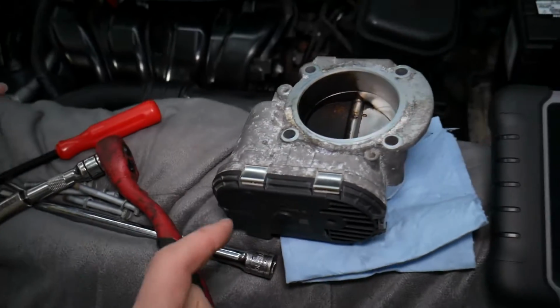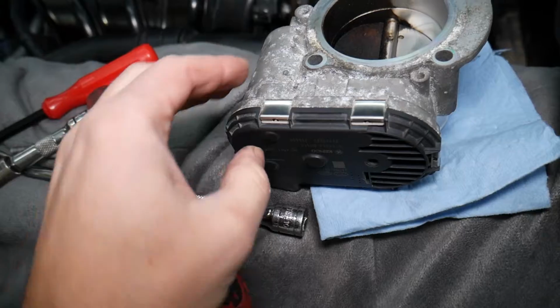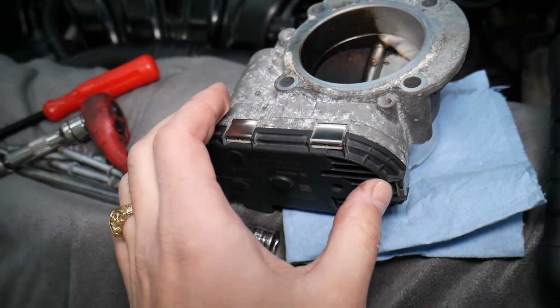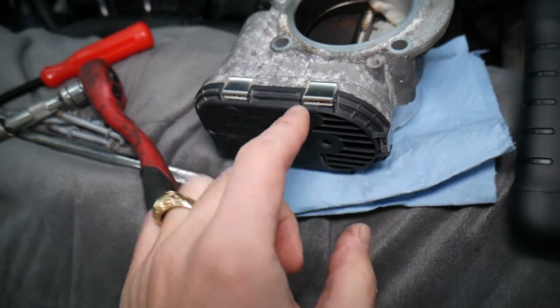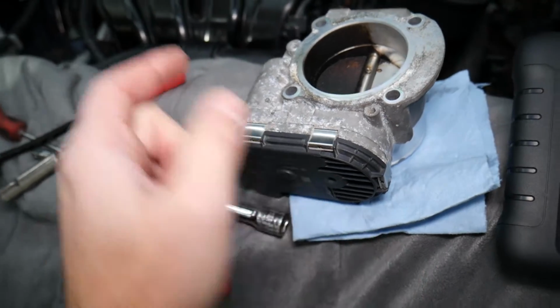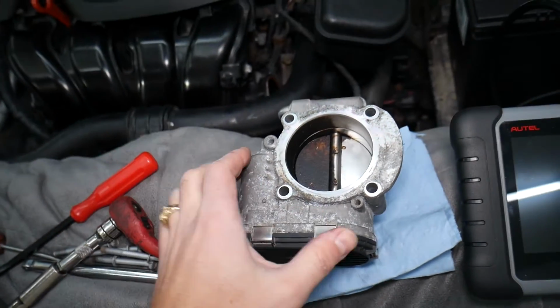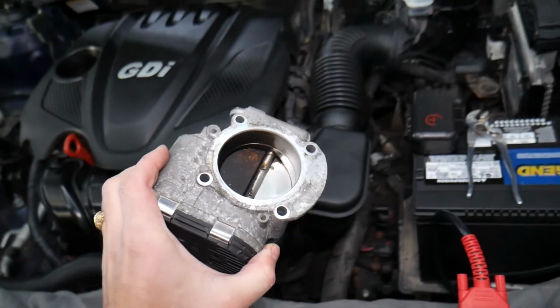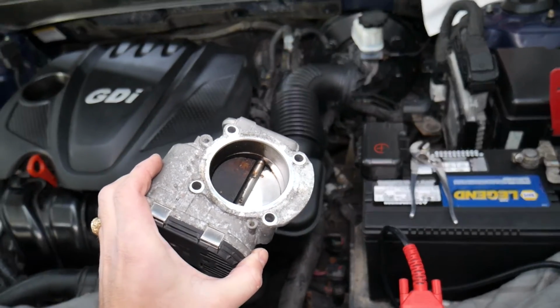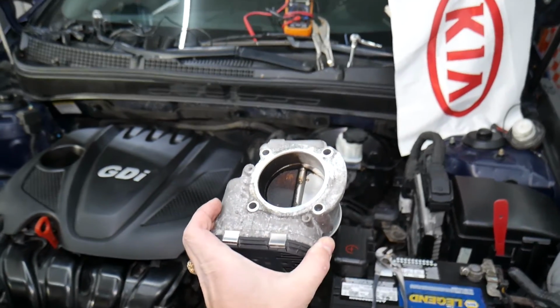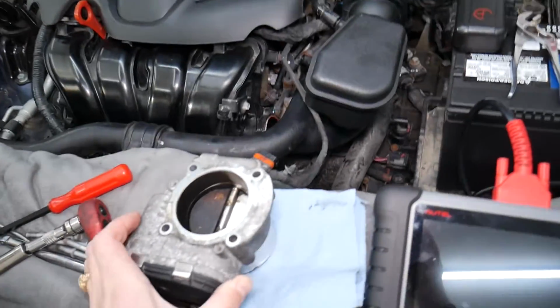Now, what else can cause that? The throttle body has a motor that activates it because it's electronic throttle control, and you have plastic gears that can crack, break, wear out, or you have a bad motor. If you want to see how to test the throttle body, we have the video on the channel, how to test the throttle body on Kia Optima. All that will be shared on our channel. Now, what else can cause that?